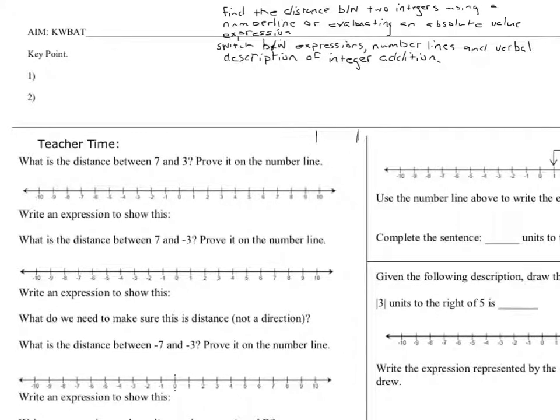All right, so our aims today are twofold. We're going to find the distance between two integers using a number line or evaluating an absolute value expression. That's number one. And number two, we're going to switch between expressions, number lines, and verbal descriptions of integer addition. So it's kind of two different things that we've got going on today.